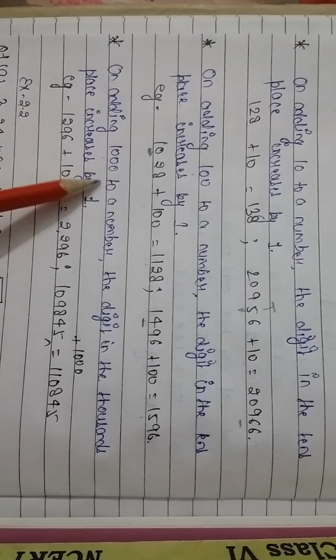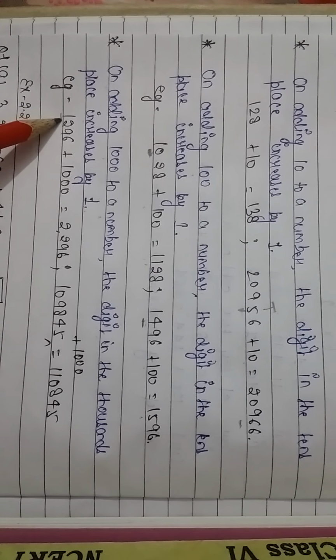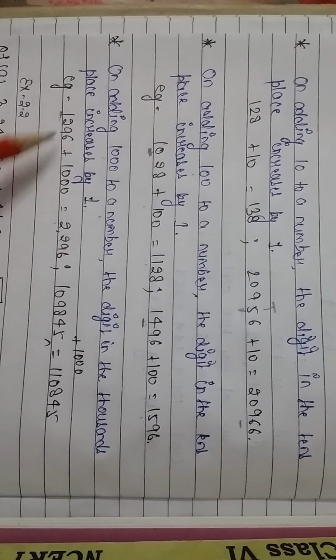On adding 1000 to a number, the digit in the 1000 place increases by 1. Here 1 is at the 1000 place. When we have added 1000, it is turning out to be 2. Therefore the digit has increased by 1. Similar is the case here.